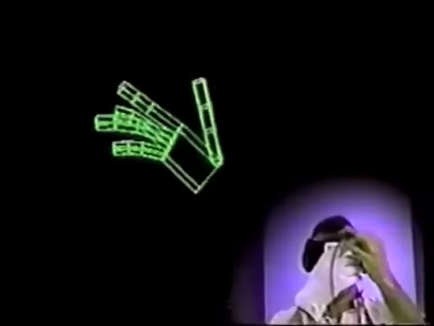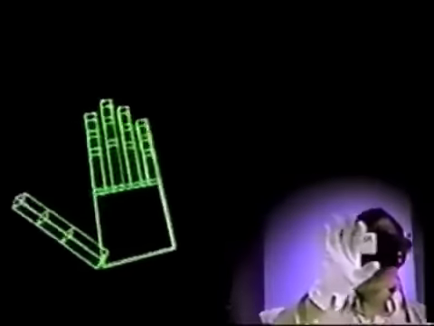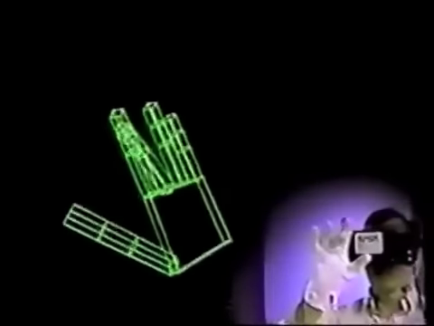And the input device that we used was an instrumented glove that was able to detect the bending angles of the finger joints. And the hand configuration was used to cause actions to happen in the virtual world, to give commands, in other words. So you can see the hand graphics turn when the hand turns, and the fingers in the hand graphic bend when the real fingers bend.